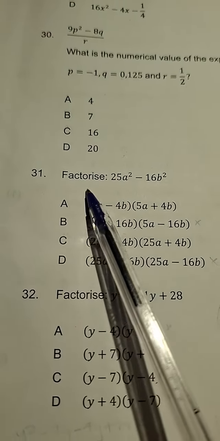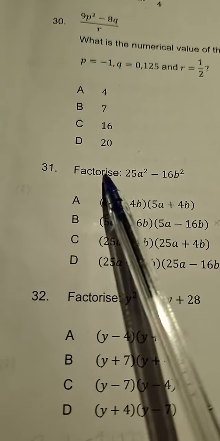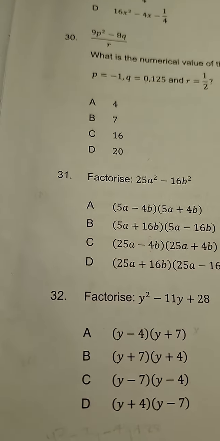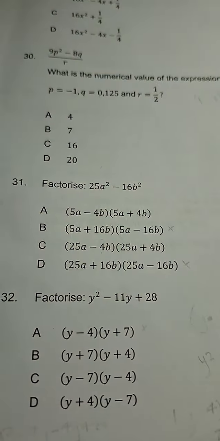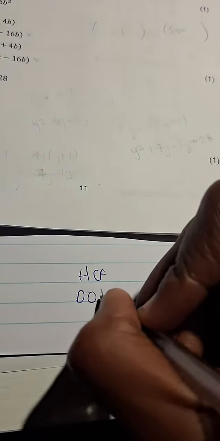Okay, so A, we need to factorize 25a squared minus 16b squared. So what type of factorization do we apply in a question such as this? All right, so hopefully we know, guys, the different types of factorization. We've got highest common factor, where we take out a highest common factor. We've got dots. Quentin, very good.